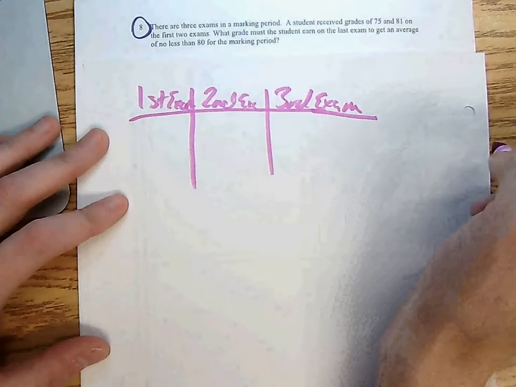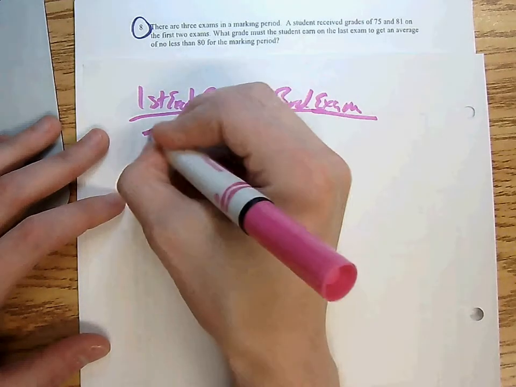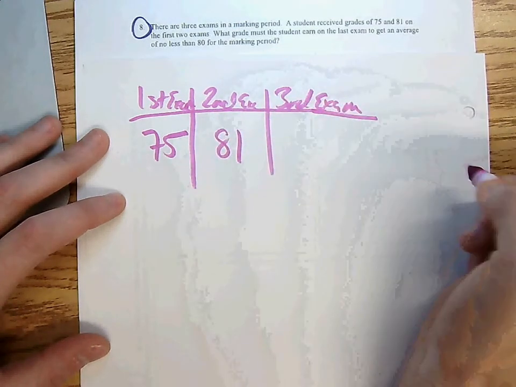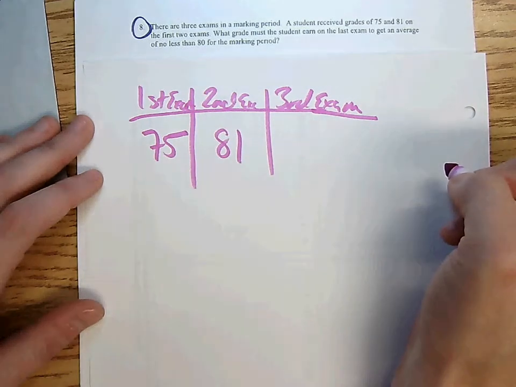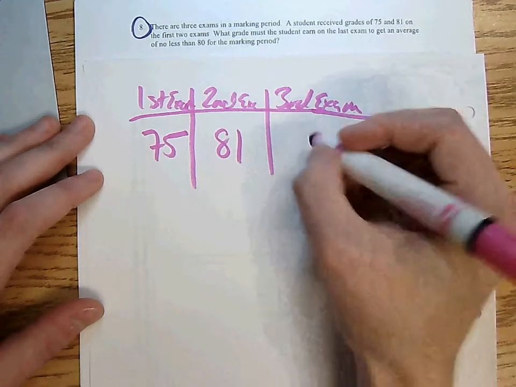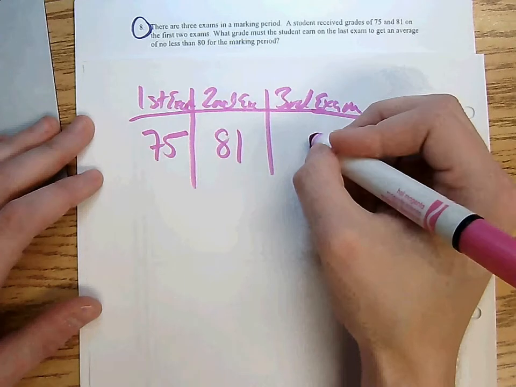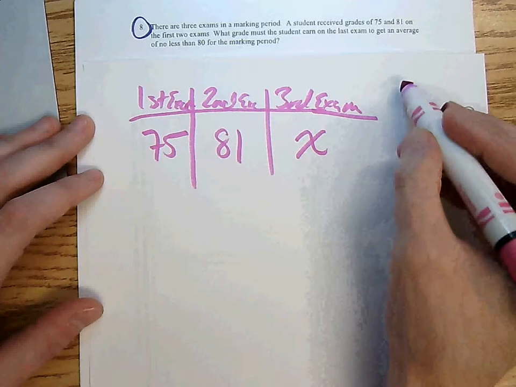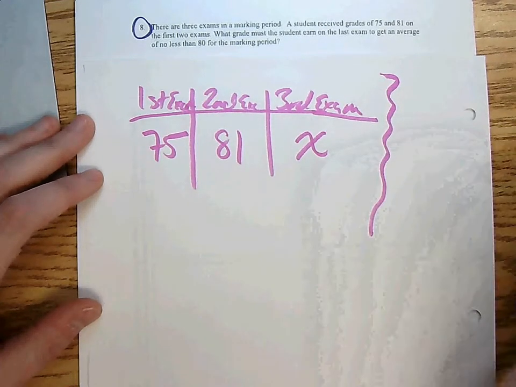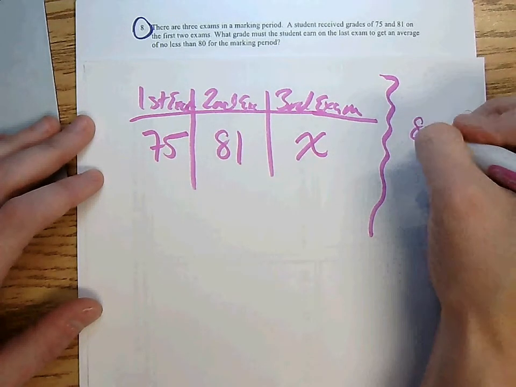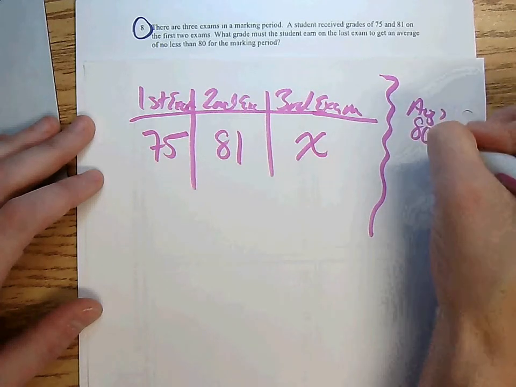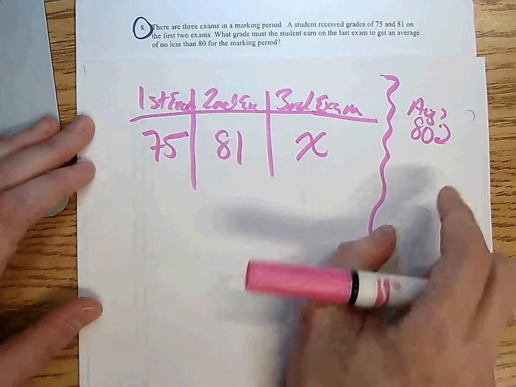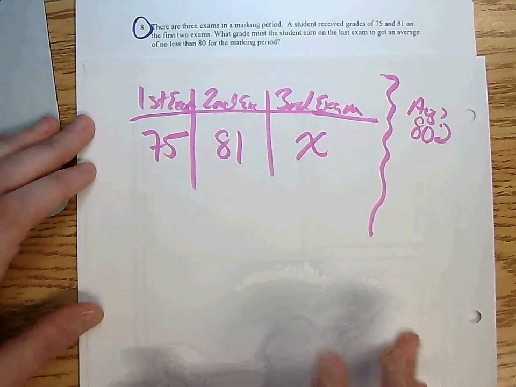All right? A student received a grade of 75 on the first one, 81 on the second one. Do we know what they got on the third one? And if it's unknown, we assign it a variable. And on this one, I probably would just do an x, right? All right. Now, what I want eventually is for the 3 average to give me an 80. That's what I want to happen. I need to know what this can be. So how am I going to set this up to solve it?